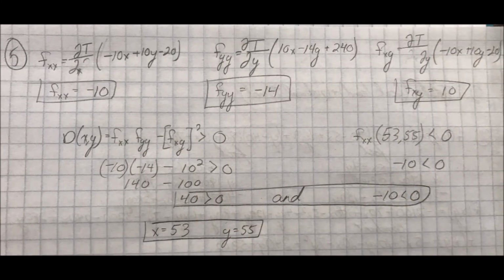After that, do the second partials test. So the second partial derivative f of xx equals negative 10, f of yy equals negative 14, and f of xy equals 10. Plugging that into D equals f of xx times f of yy minus f of xy all squared, which has to be greater than 0. And when we plug those in, 40 is greater than 0, and f of xx at 53, 55 is less than 0, which means that this is an absolute maximum at that point.